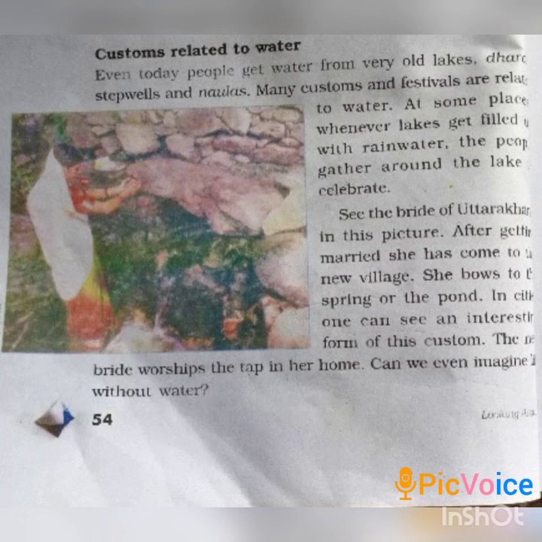Look at the picture, a bride of Uttarakhand. After getting married, she has come to the new village. She bows to the spring or the pond. In cities, one can see an interesting form of this custom. The new bride worships the tap in her home.